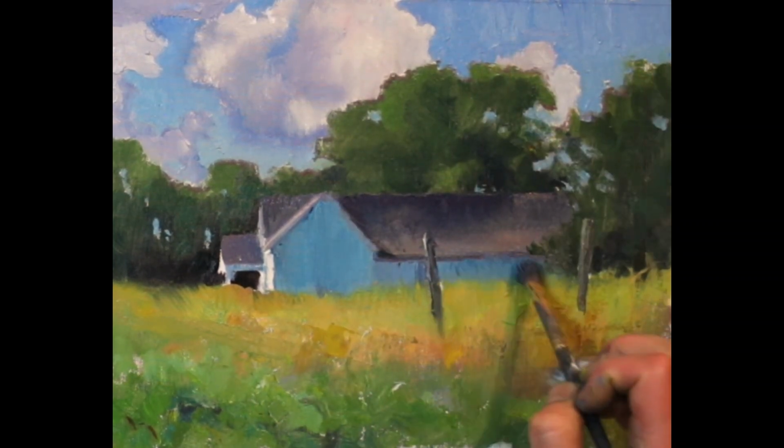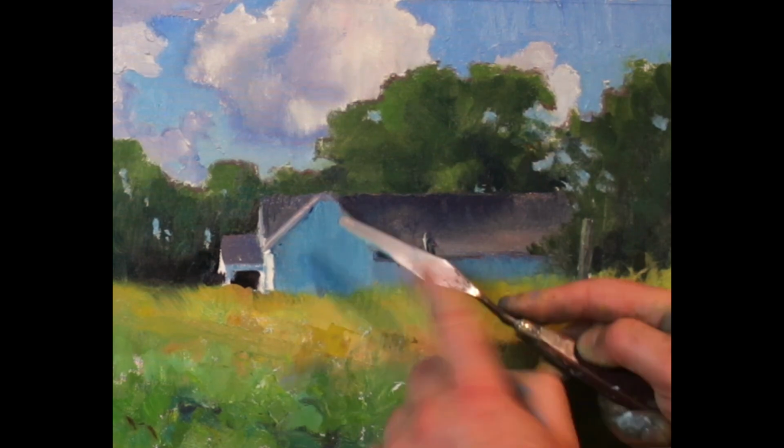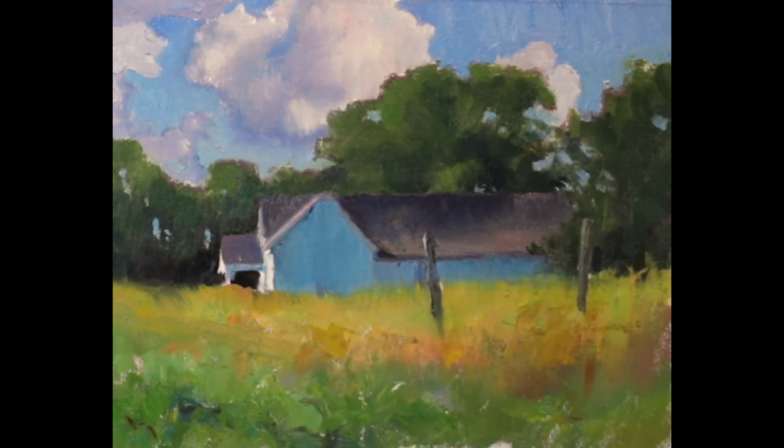All right, so I've just wiped out the details on the house, and I'm going to re-put in that window a little bit softer with a softer value.